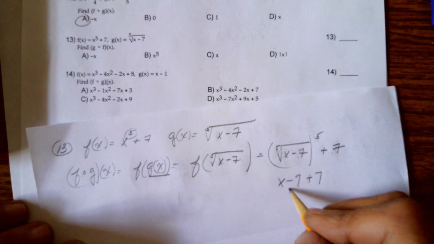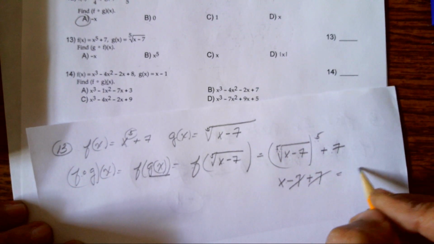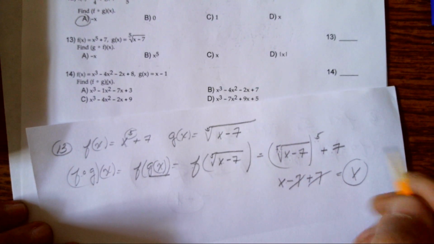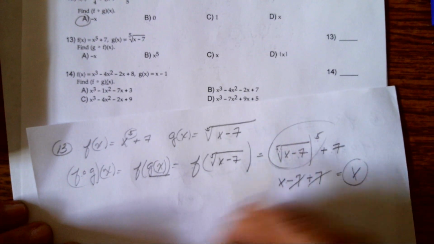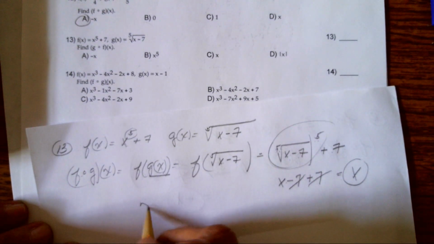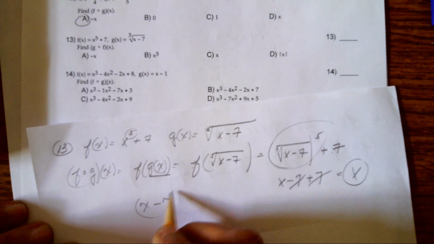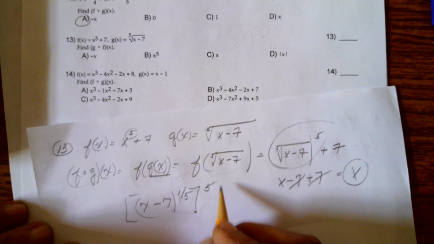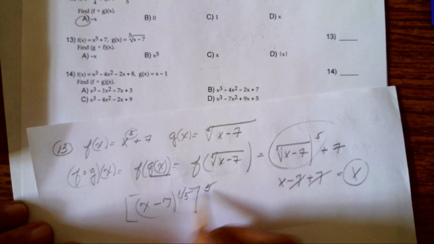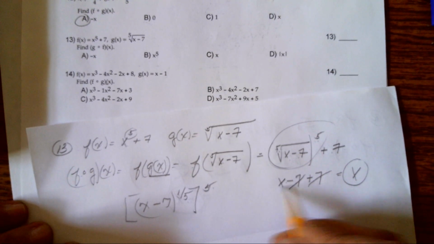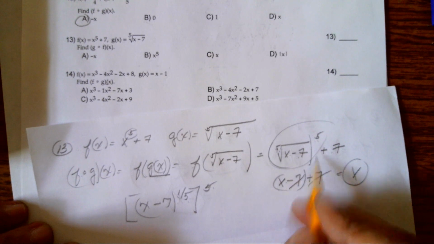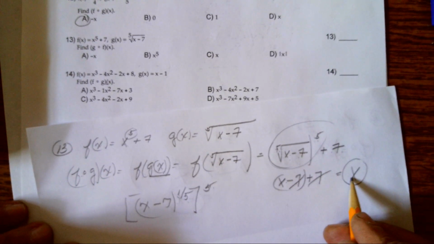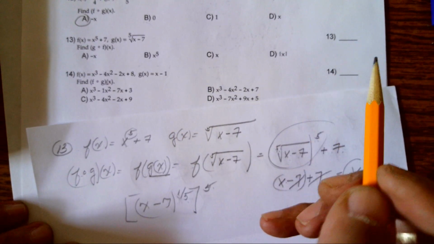And then adding 7 to it, the minus 7 and the positive 7 cancel out, just leaving me plain old x. This guy here is like writing the 5th root of x minus 7 is like writing x minus 7 to the 1/5 power, but you're taking that and raising it to the 5th. 5 times 1/5 is 1, giving me x minus 7, then adding 7, the 7's cancel out, just giving me plain old x.